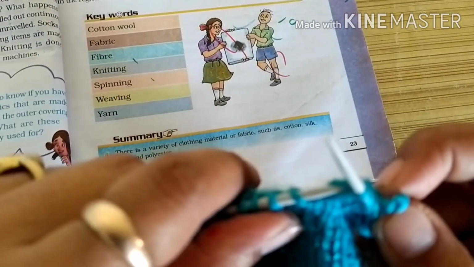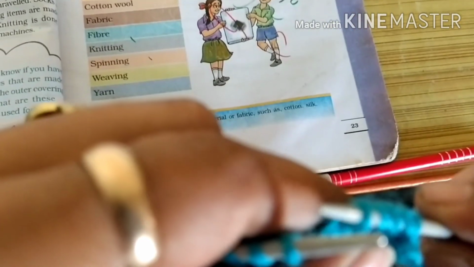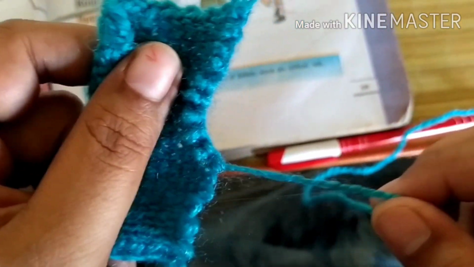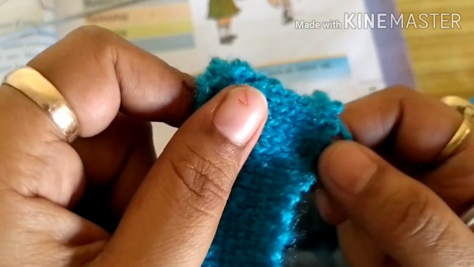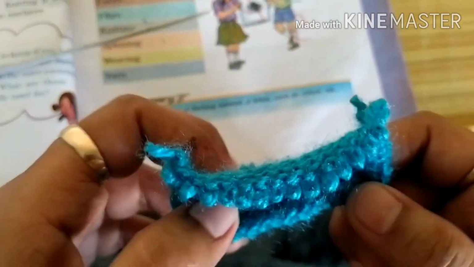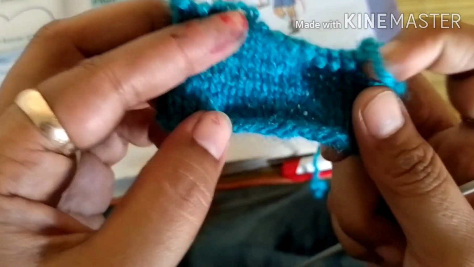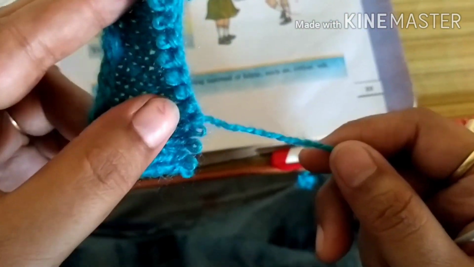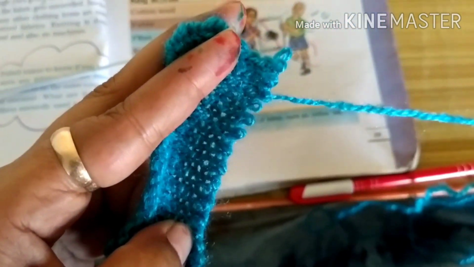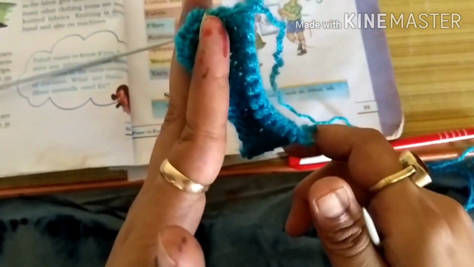Right? Here, what happens when one of the blocks used to get over? It used to unwind and the whole fabric used to get open into yarn. That is why I said that one yarn is used to make the woolen fabric. Right? You see this in the case of your socks also. When the socks get old, the socks start to tear in this way. Right?